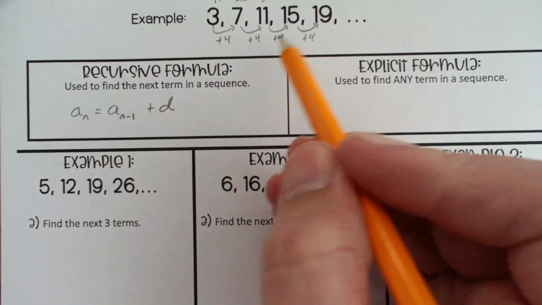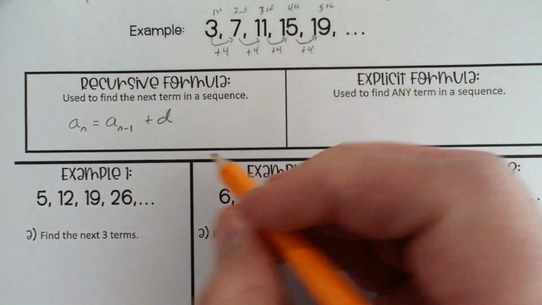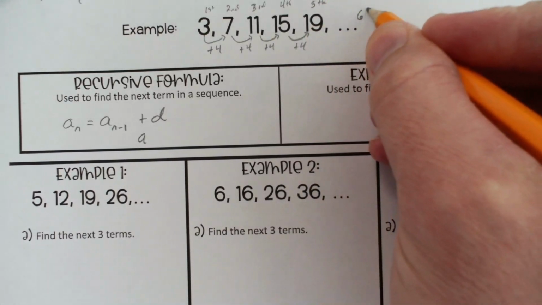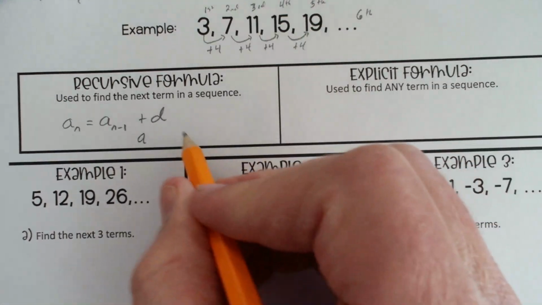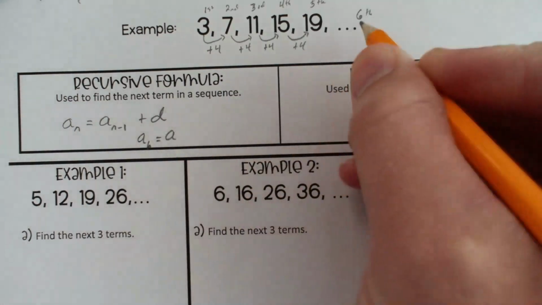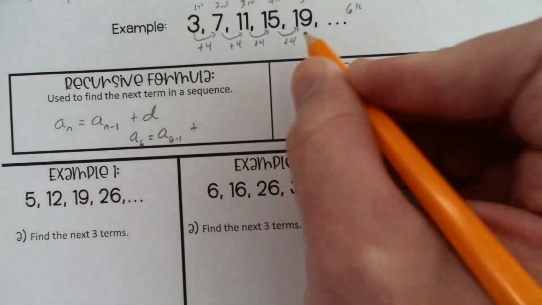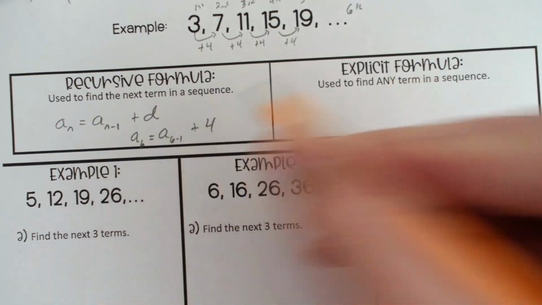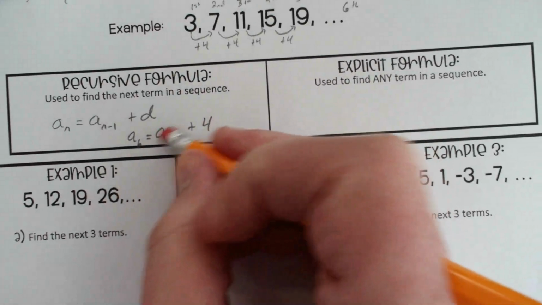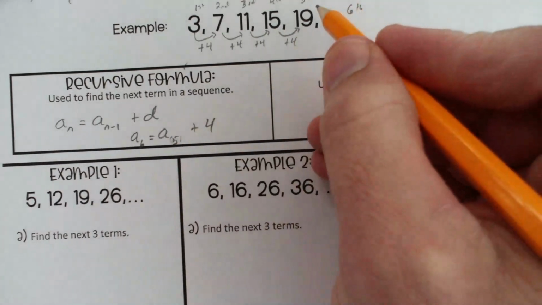So in relation to this problem, let's say I want to figure out what the sixth term is. I'm going to say a_6 equals a_(6-1) plus my change, which is 4. Well, 6 minus 1, that's 5. So I look at my fifth term.